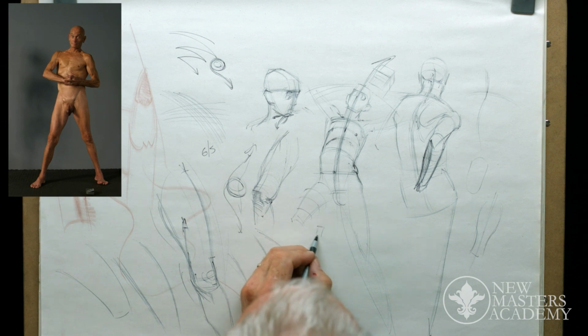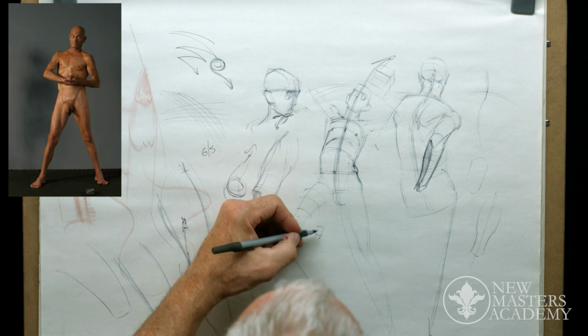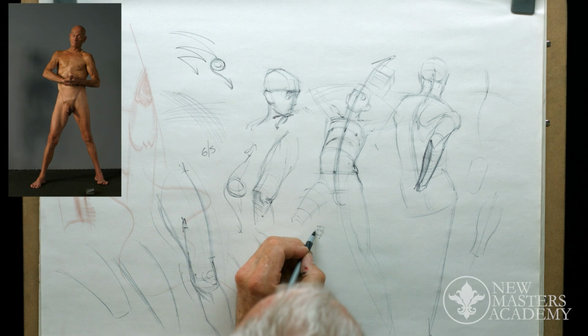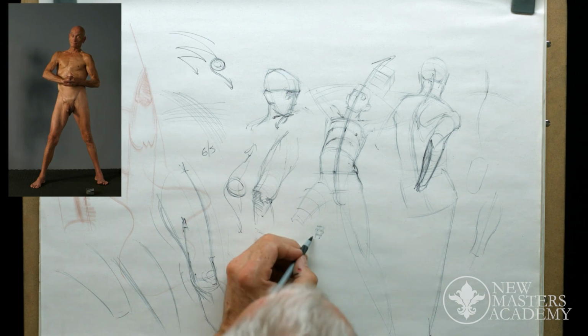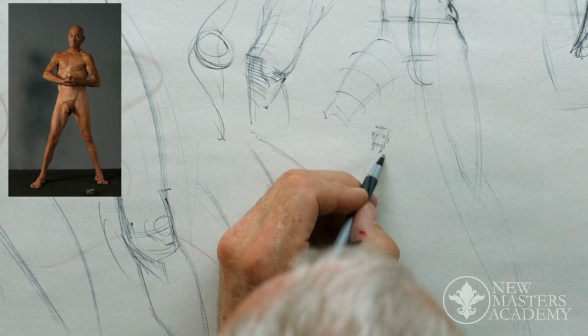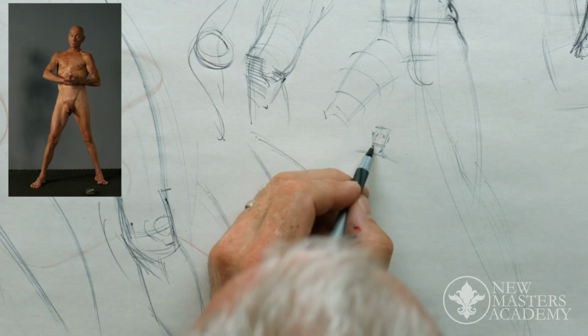I like to change sizes too, so that I'm not always drawing exactly the same size. It's going to free me up for, if I have to do little figures in a big composition, if I have to do a big monumental work, I'm not limited to 2-inch heads, say. And that happens.